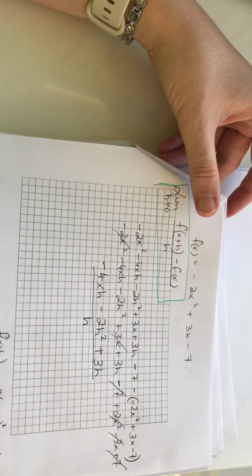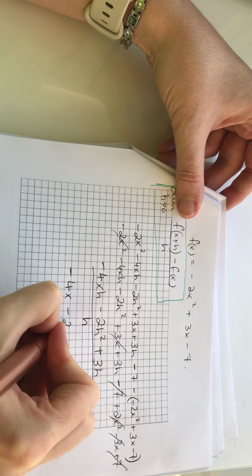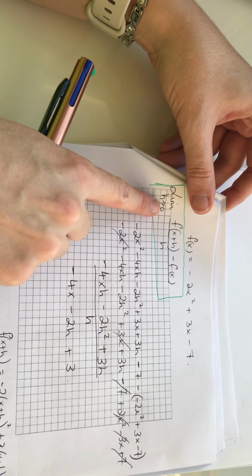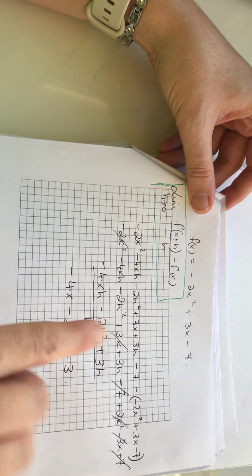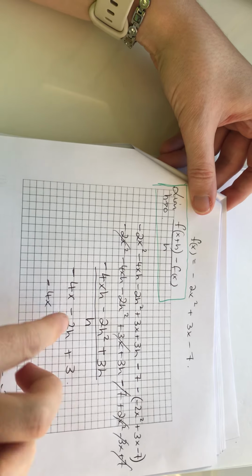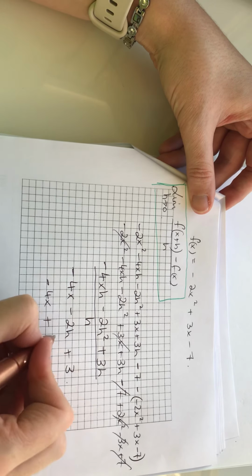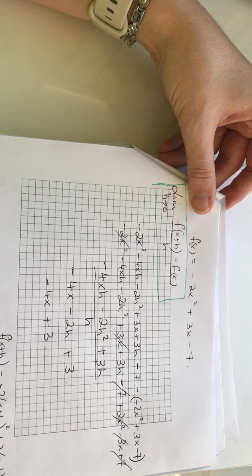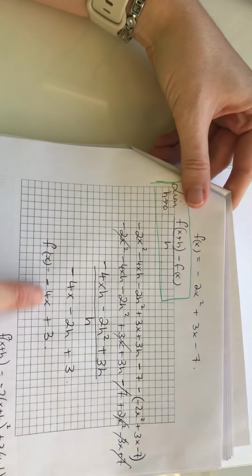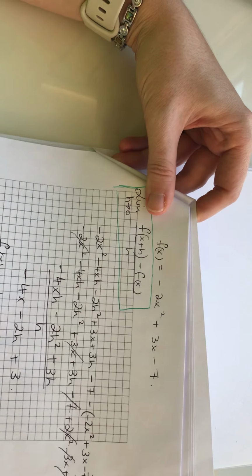So you take the h out in common and you simplify and you'll be left with minus 4x minus 2h plus 3. Now we're getting the limit as h tends to 0. So as h gets really, really, really infinitely small, what would I be left with? Well, 2 times something really small is really just 2 times nothing, plus the 3. So that's my f dash of x from first principles. Is that correct? Well, quickly just do it the fast way. Minus 4x plus 3. Yeah, that's definitely right.